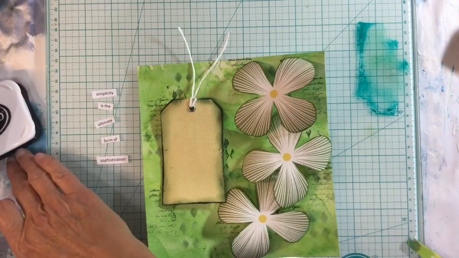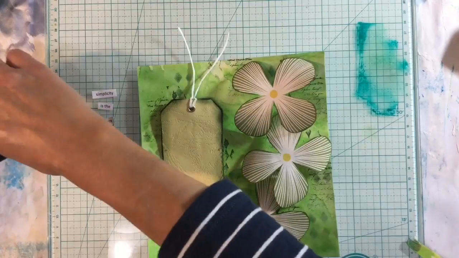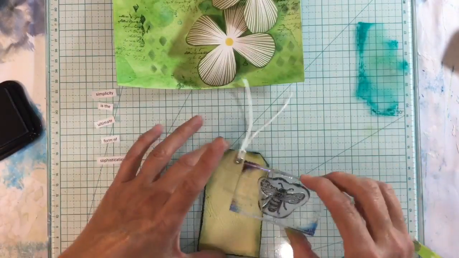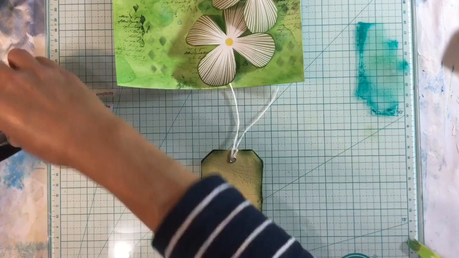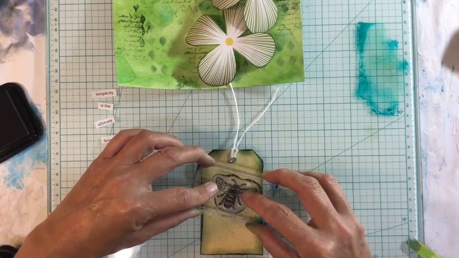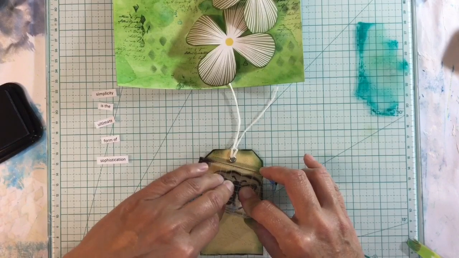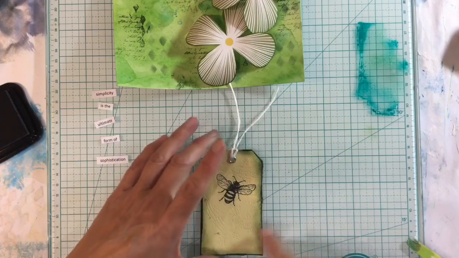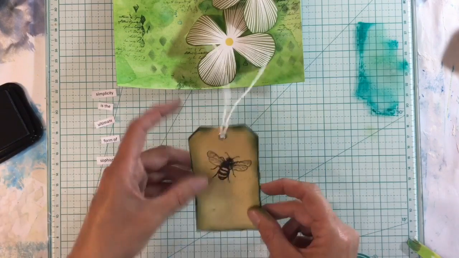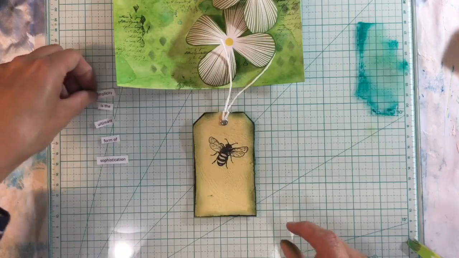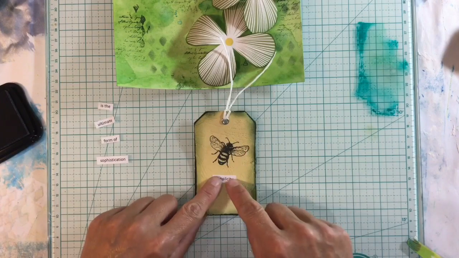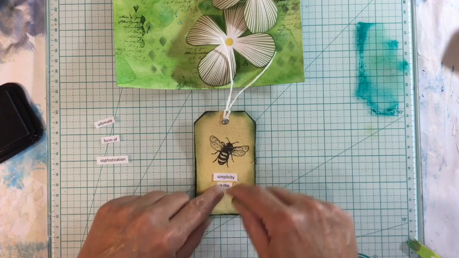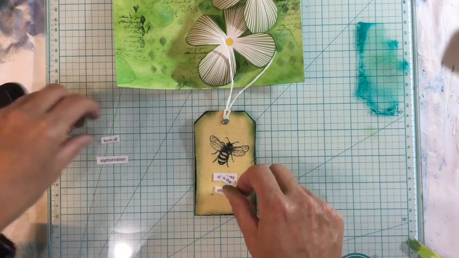So I've got my black Memento ink to my left-hand side here. So in fact, let me just take that off because I want to make sure that I've got that in the right place. Make sure I've got my stamp loaded up. So I'm going to have my bumblebee stamp there. I just think this is so cute. I'll leave a note of what the stamp is below. And then I think I'm just going to put my quote on the tag like this. So I'm going to play around with it and glue that down.